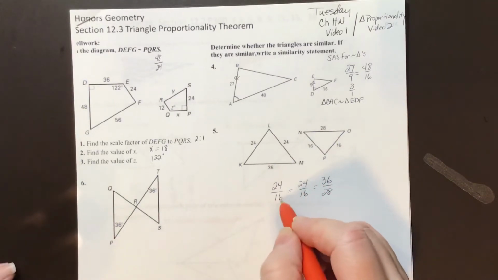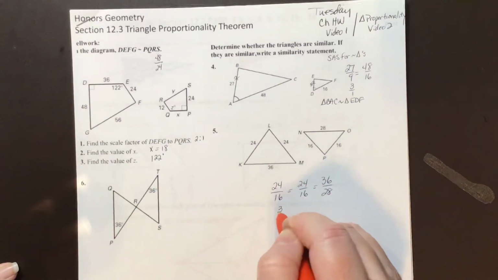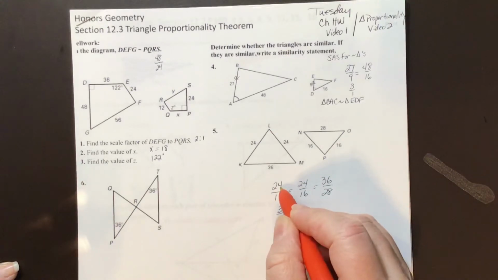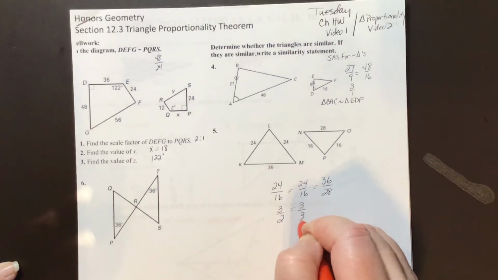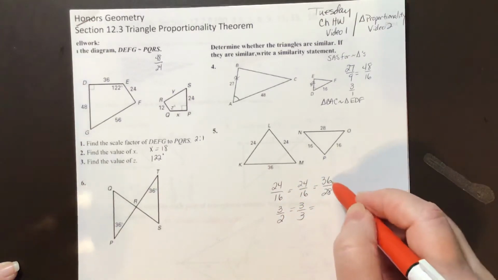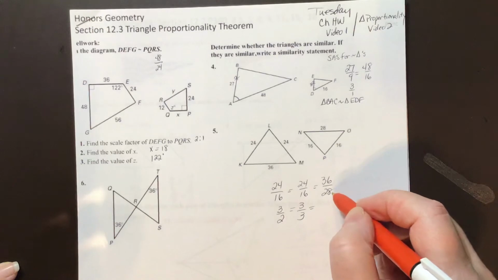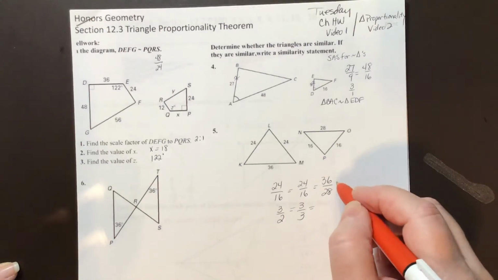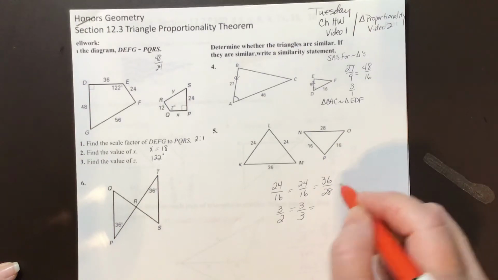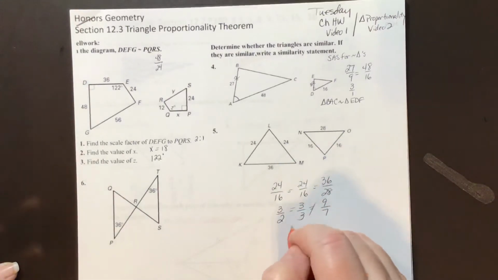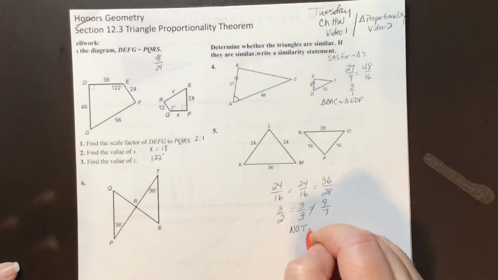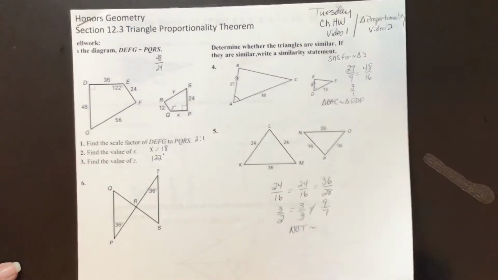So 24 to 16, we would have a 3 to 2, right, if we divided each one by 8. So we'd have 3 to 2, 3 to 2, and then with 36 and 28, those are both divisible by 2, 18 to 14, 9 to 7. So, not good. So no, they're not similar.